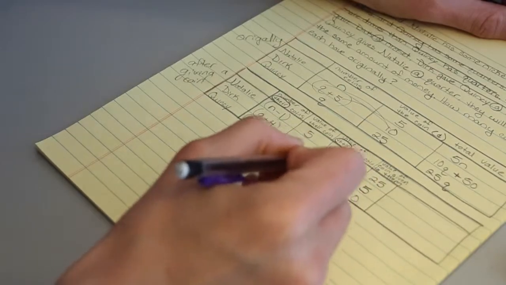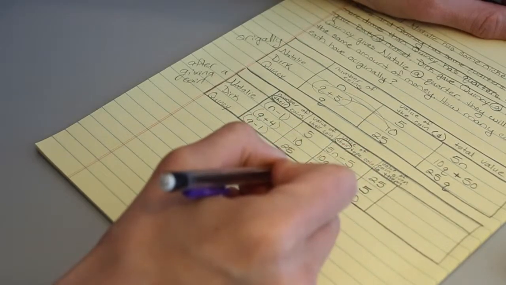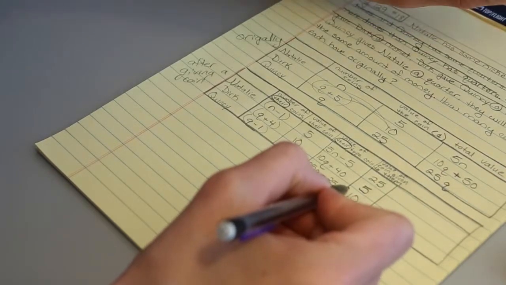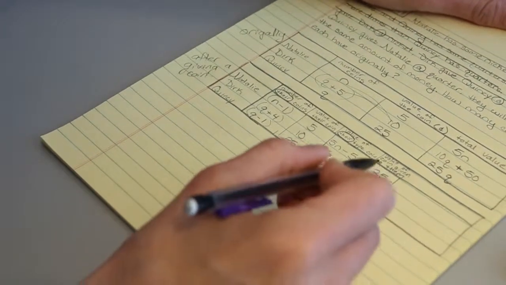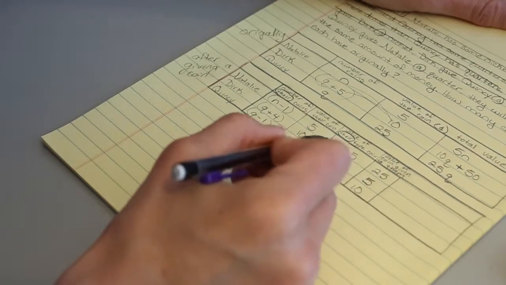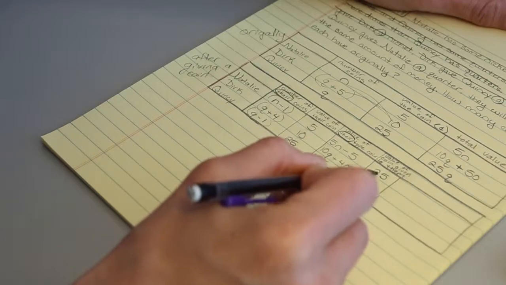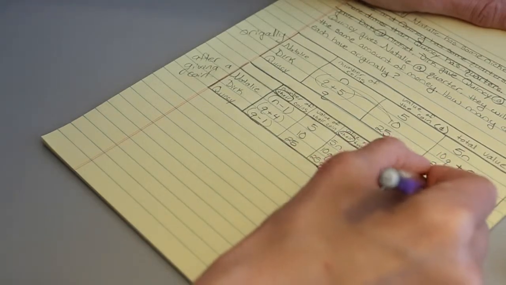So this column is the value of their own type of coin, and this column is the value of the type of coin that they had given to them, and they just had one given to them. So if you put the value of their coins plus the value of that one extra coin given to them, if you add these two together, that's going to give you the total value that they have.